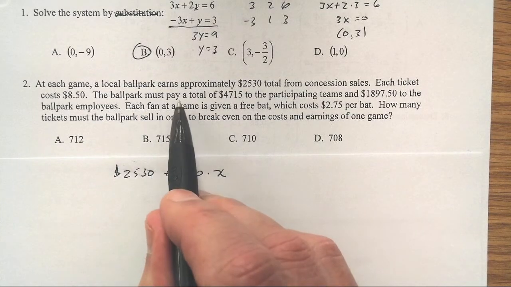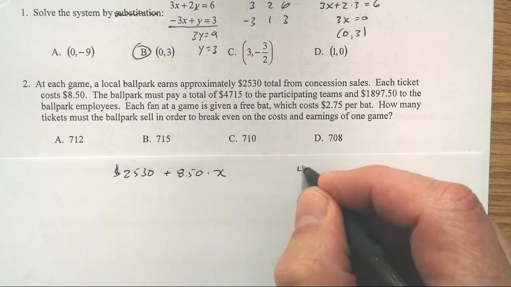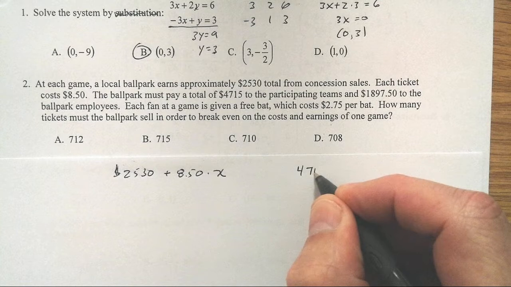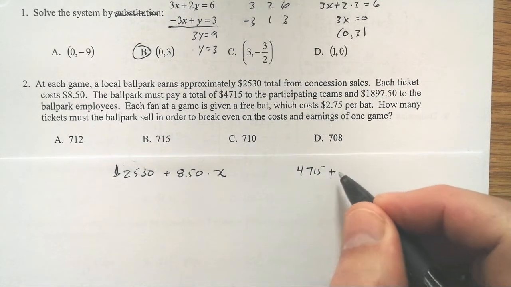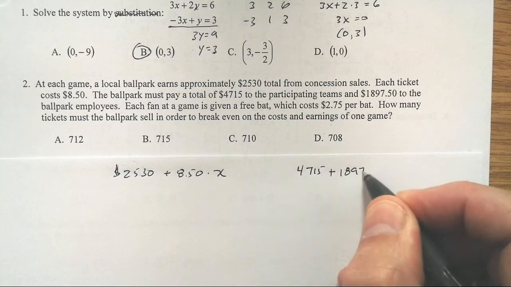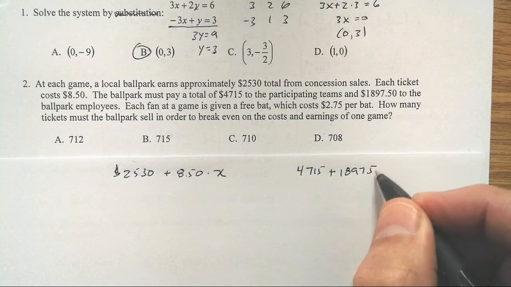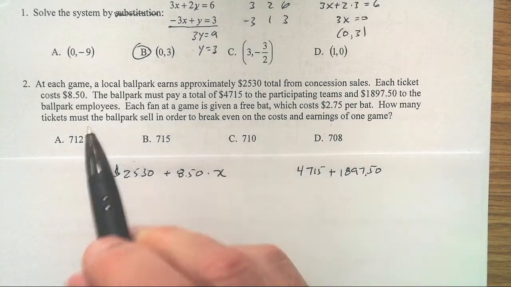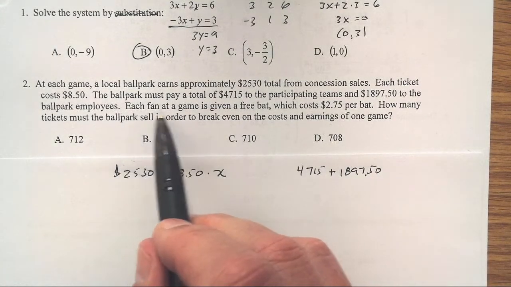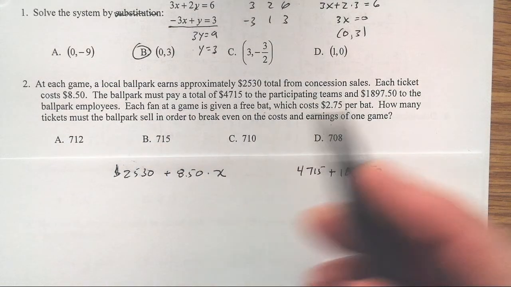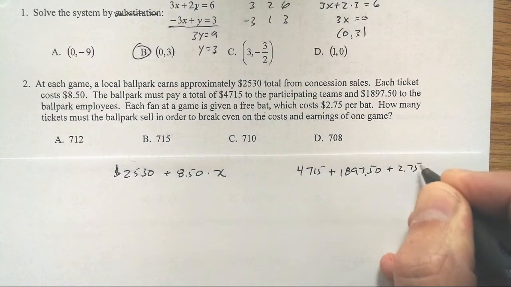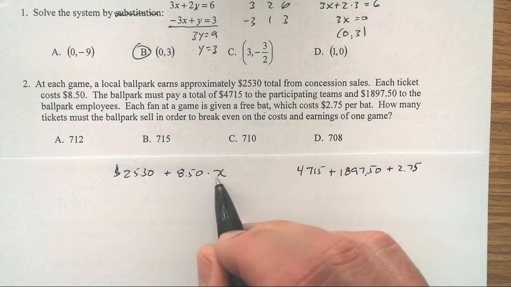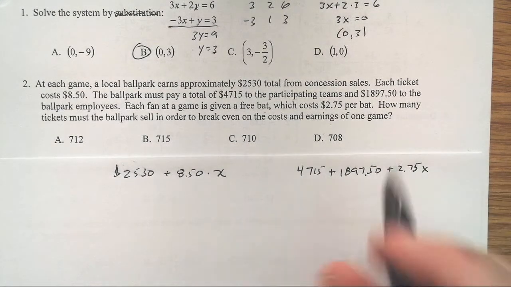But the ballpark has to pay. Here's what we're paying, $4,715 to participating teams and $1,897.50 to the ballpark employees. And each fan of the game is given a free bat, which costs $275 per bat. But if we sell x tickets, there's x of those.